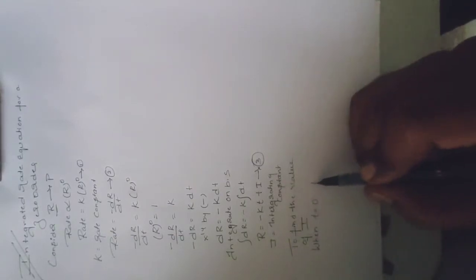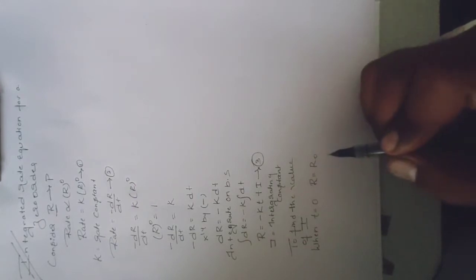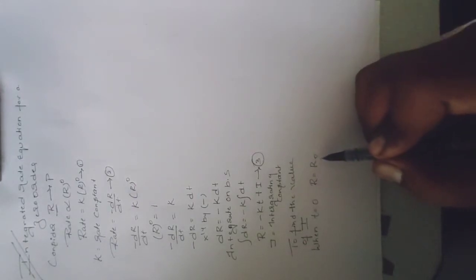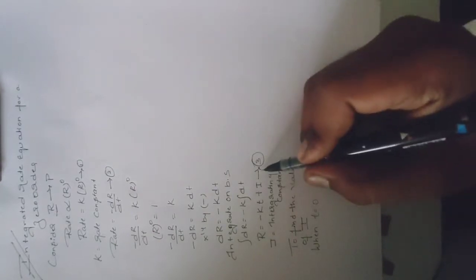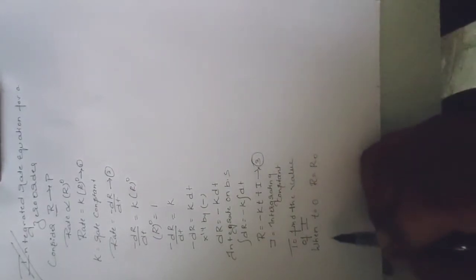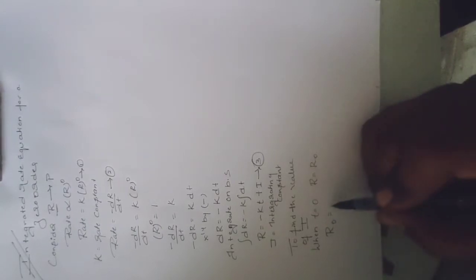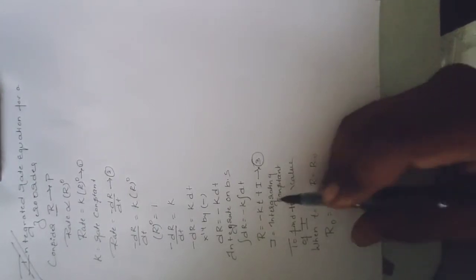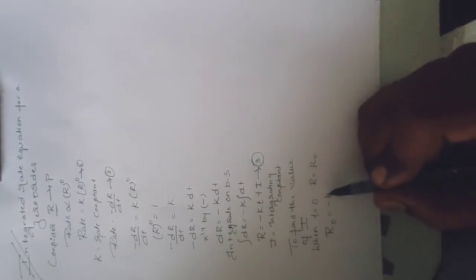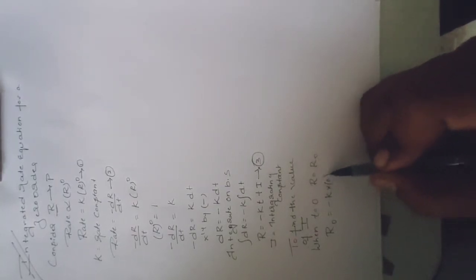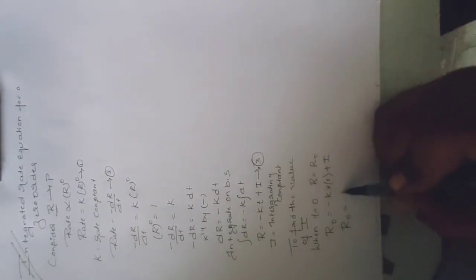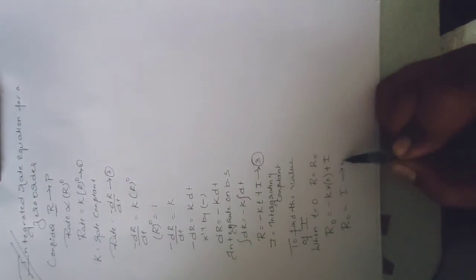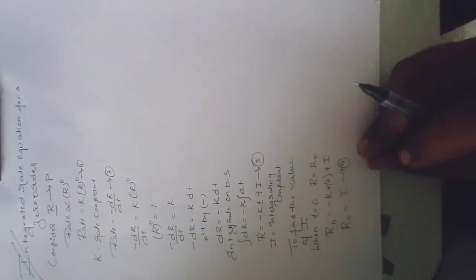Okay, t is not changing, t is 0, then r is equal to r naught. If you substitute t equals 0 and r equals r naught in equation number 3, we will get r is equal to r naught minus k into t, which is 0. Zero times anything is 0, then the whole term becomes 0, correct? Plus I, then r naught is equal to I, equation number 4.